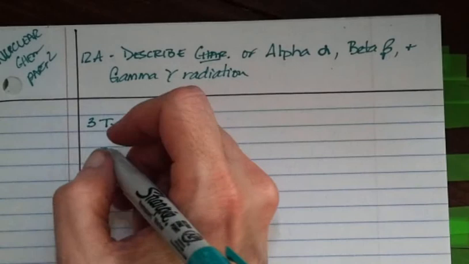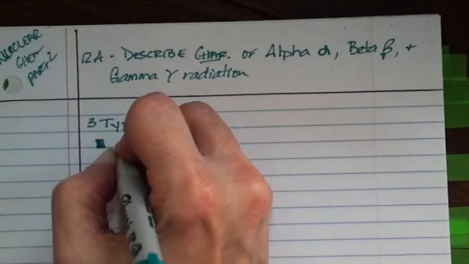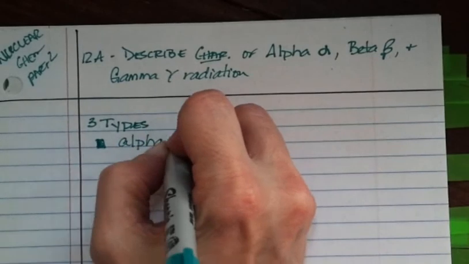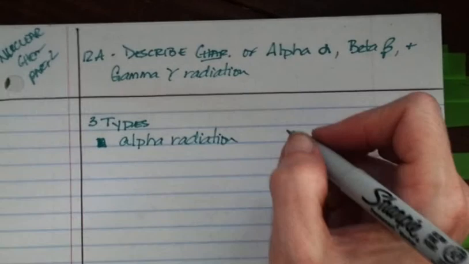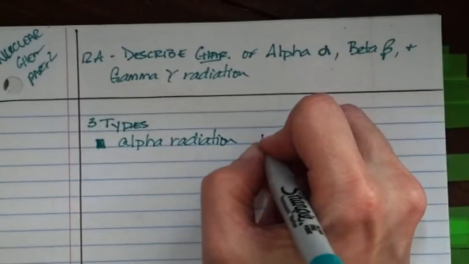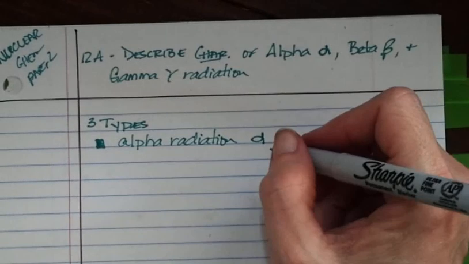So the first one is alpha radiation. And alpha, the Greek letter, looks like this. It's made of a helium nucleus.